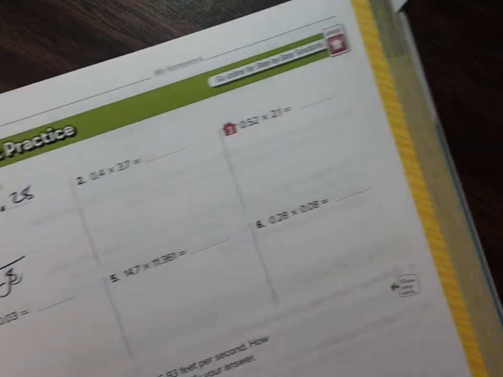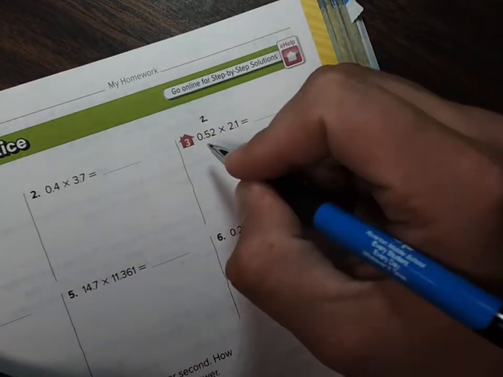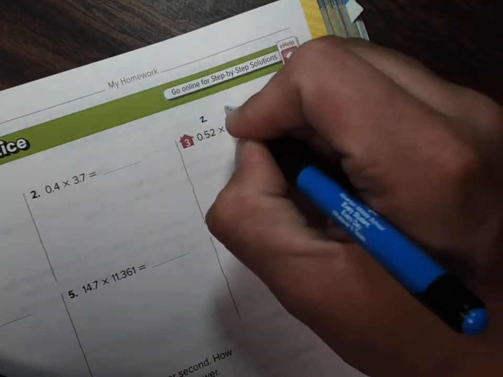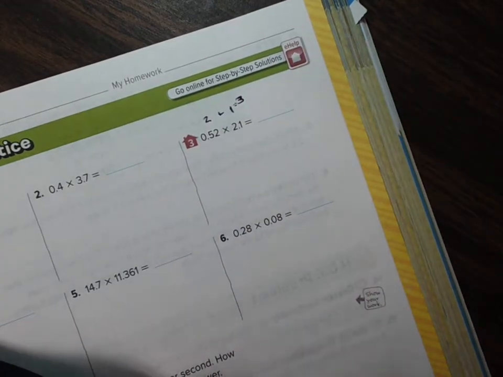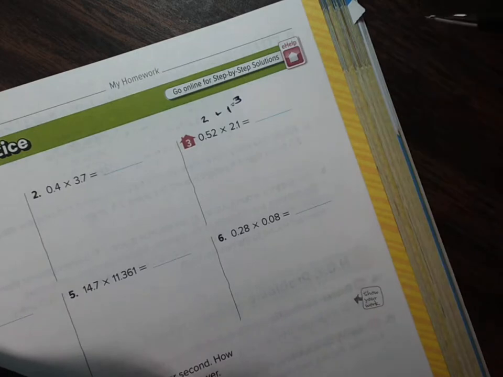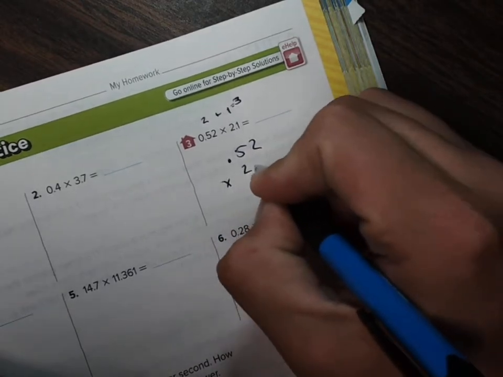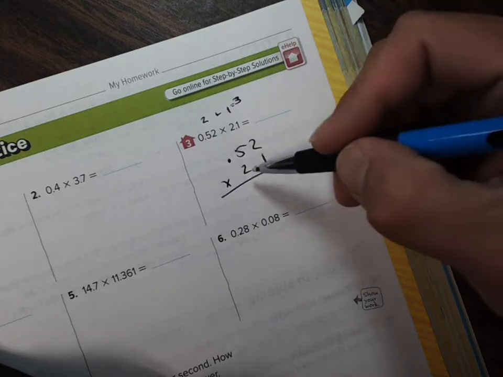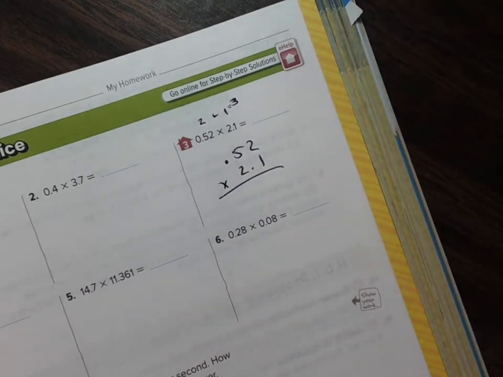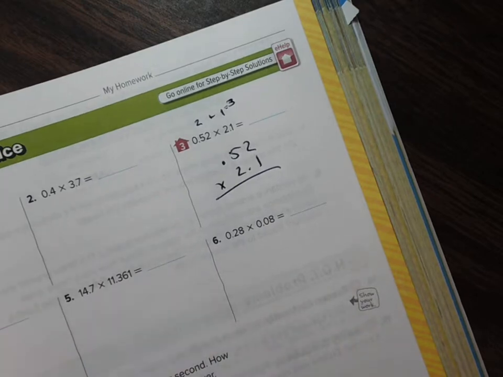Okay, looking at number 3 now. This one has 2 decimal places, and this has 1 decimal place. So at the very end, we're going to add those up and move it 3 times. If you need to do this, guys, go right ahead, just so you know how many decimal places there are. So 52 hundredths times 2 and 1/10. Like I said before, you do not have to line these up. The decimal point does not have to be lined up in multiplication. It does with addition and subtraction, but not multiplication.